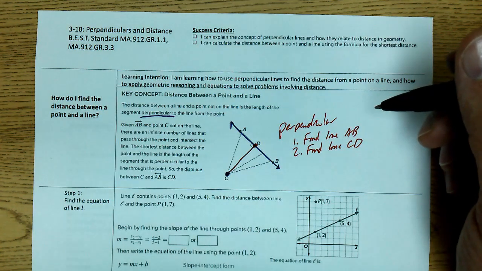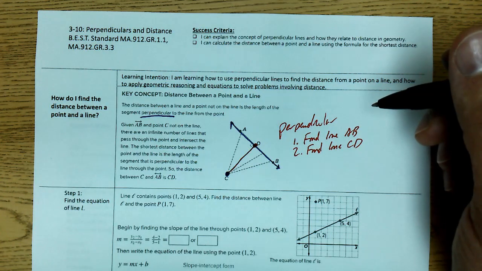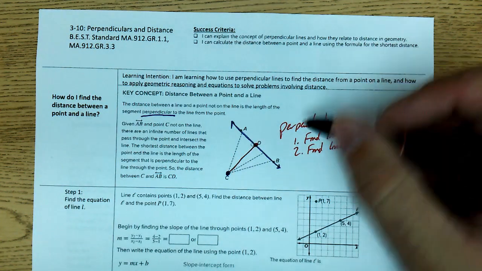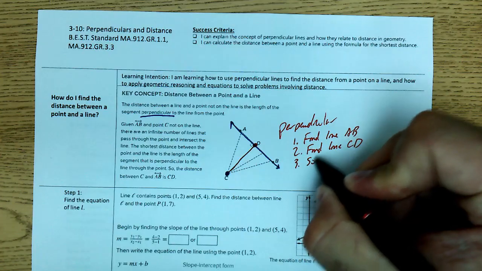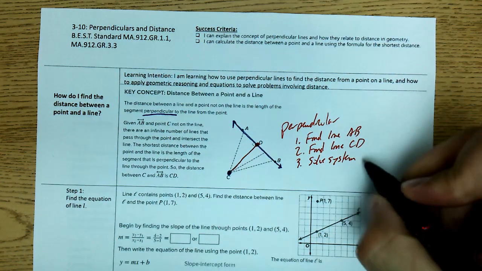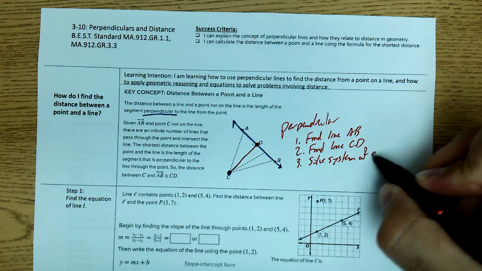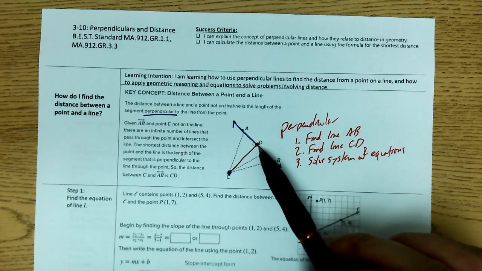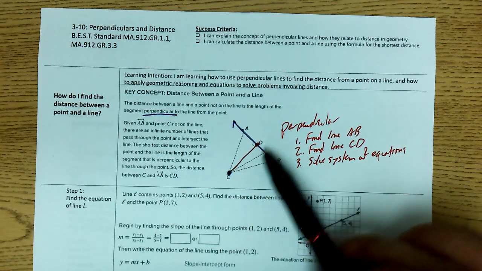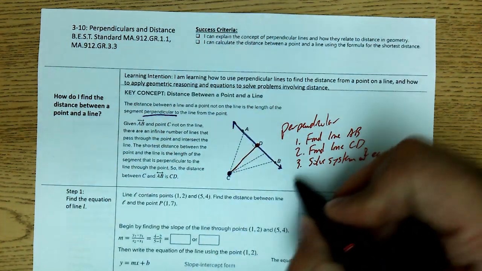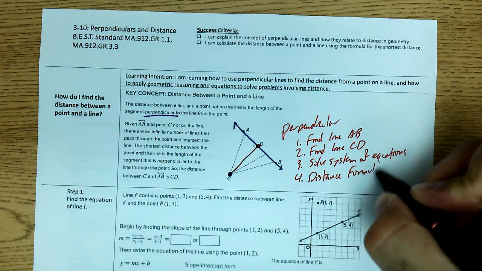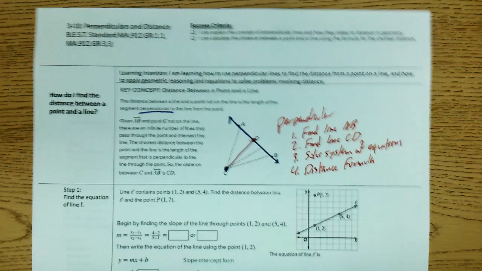Then what we're going to do is solve a system of equations to figure out where point D is. Because we know where point C is, but we don't know where point D is, so we can't find that distance until we know where point D is. And then step 4 is the distance formula. And that's what this entire page below is, those 4 steps broken down.